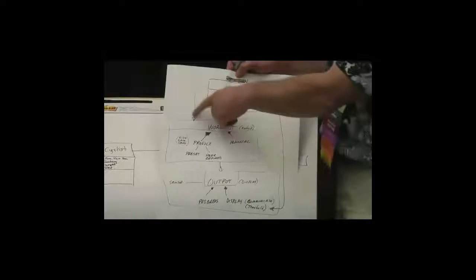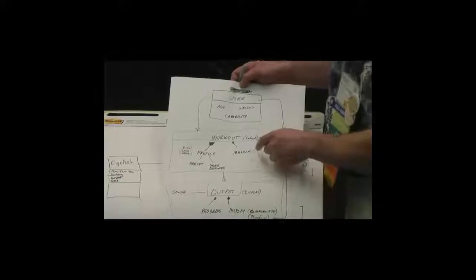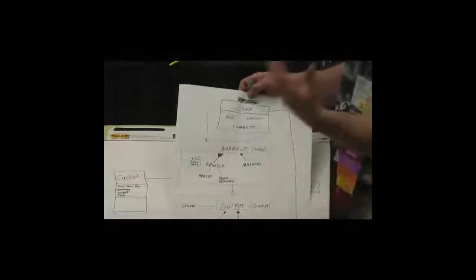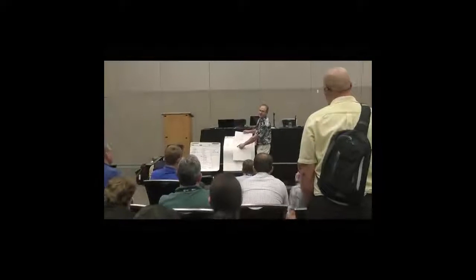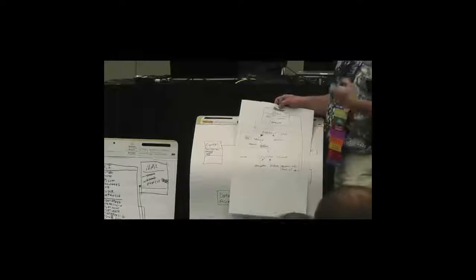So the user has a workout to execute. And the workout generates an output that is then sent to the coach or is displayed to the user itself. And that's as far as we went. Oh yes, sorry, the sensor. We considered the sensor as a future feature: if the user has wireless sensors and wants to send the data to the trainer, we would be creating the hooks for that future implementation.